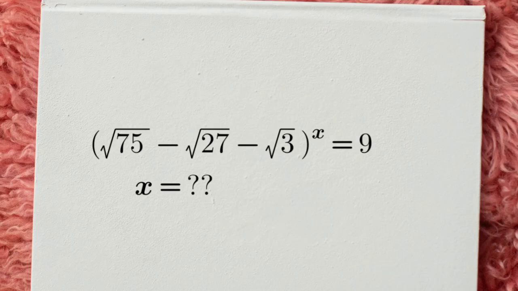Hi there. So in today's video we are going to try solving this question. We have the square root of 75 minus the square root of 27 minus the square root of 3, all raised to the power of x, is equal to 9, and we have to solve for x. Now you can pause this video and solve. Let me see your answers in the comment section.